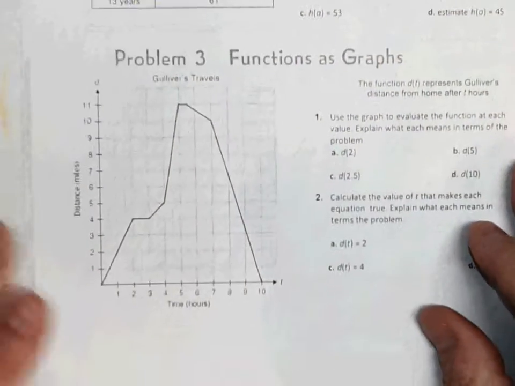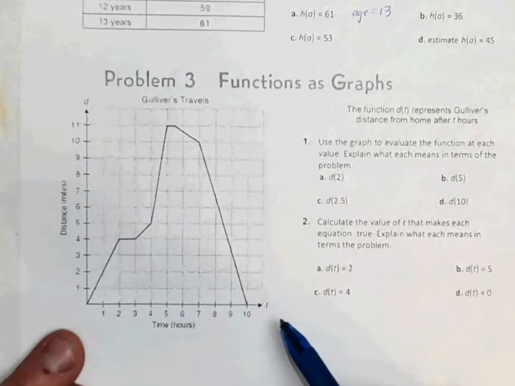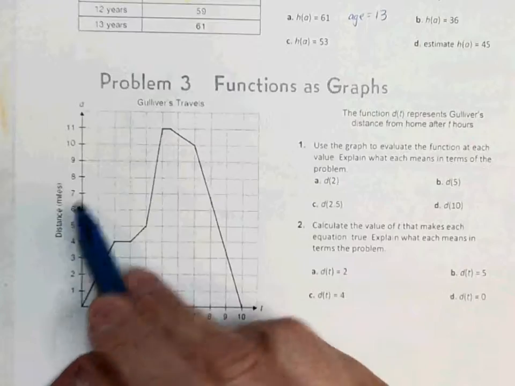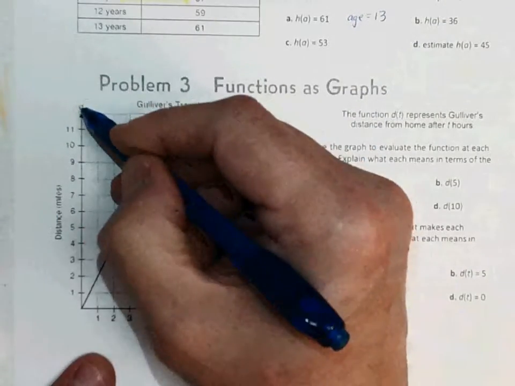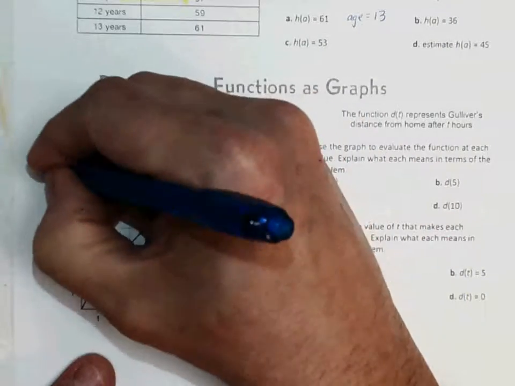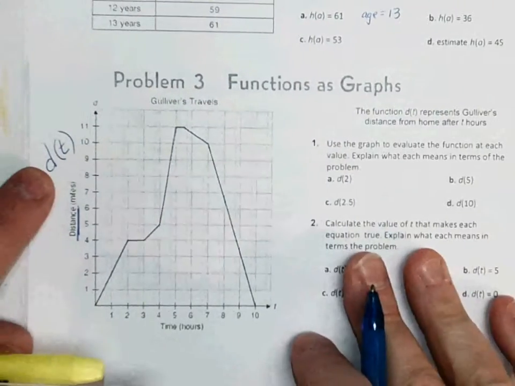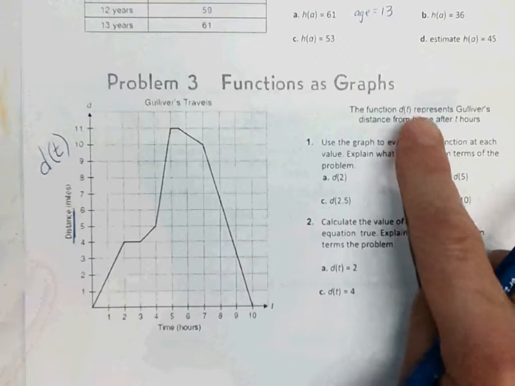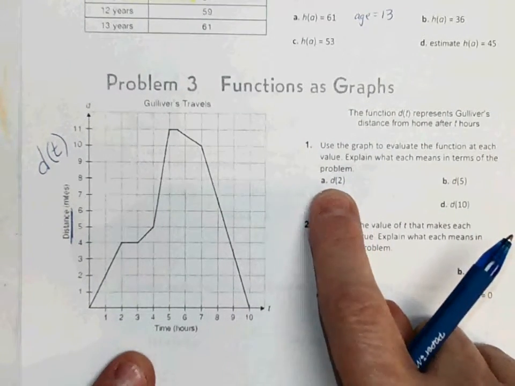Okay? Just real quickly on this last one, you're just going to be gathering points from the grid. Okay, same thing. We've got time and we have distance. You notice that they don't call this the y-axis, they call it the d-axis because it's talking about distance. So this function, distance, depends upon the time of travel. So they call it a function d, because we're talking about distance. Makes sense. So over here, we have d of 2.